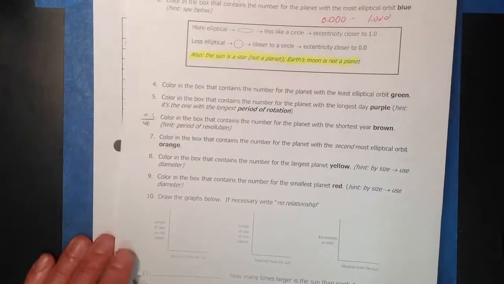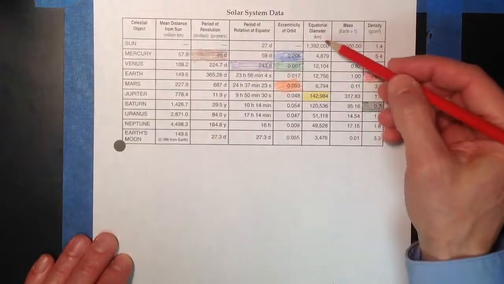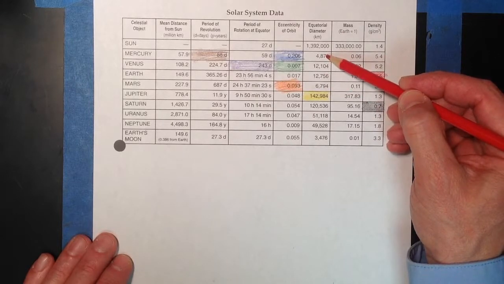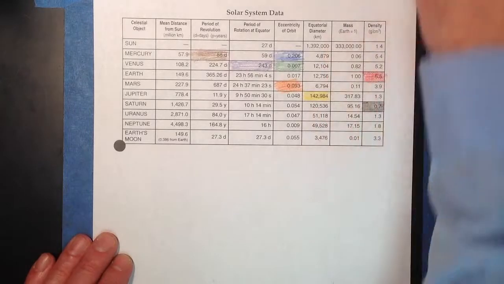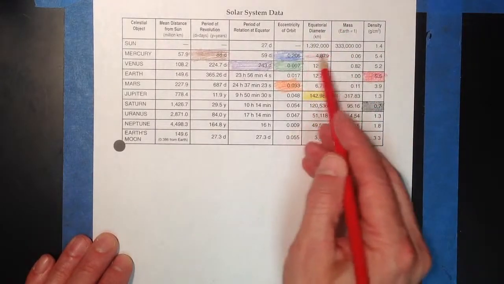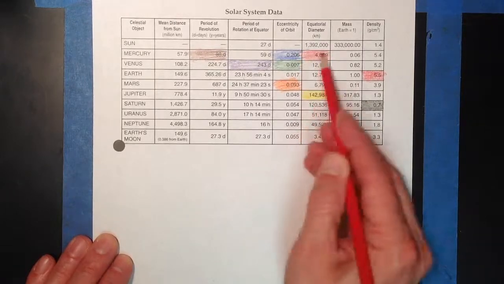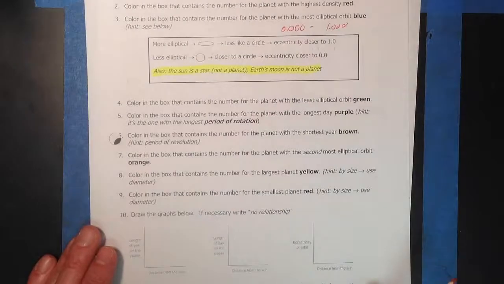Let me see. 9, color in the box that contains the number for the smallest planet, red, and we're using diameter again, and I got to get some red. So now we want the smallest diameter here, and you're going to see it is Mercury, not the moon, because the moon's not a planet, so don't fall into that trap or get tricked by that. It's not a trap, it's a little confusing. So always think about what you're doing. Don't just randomly go through the numbers without some thought.